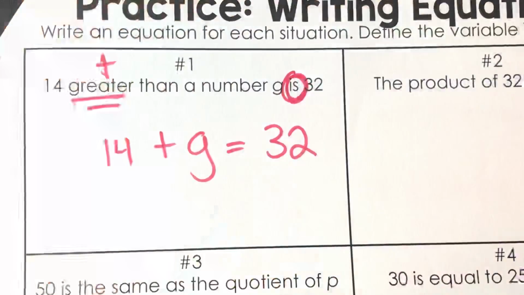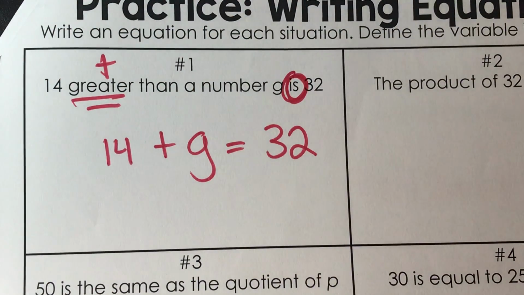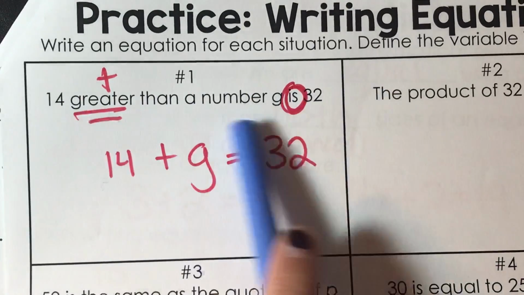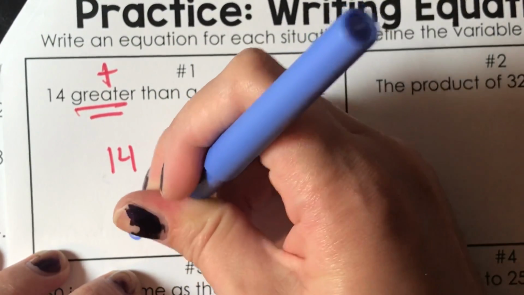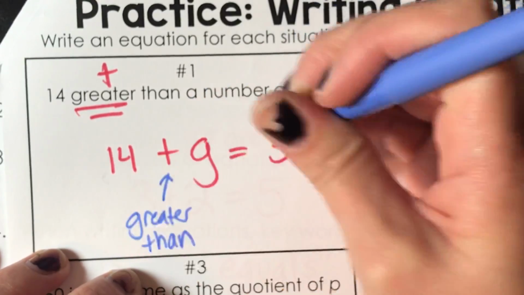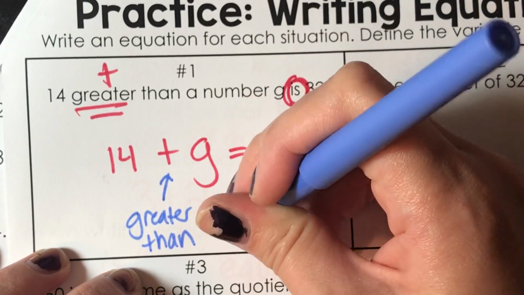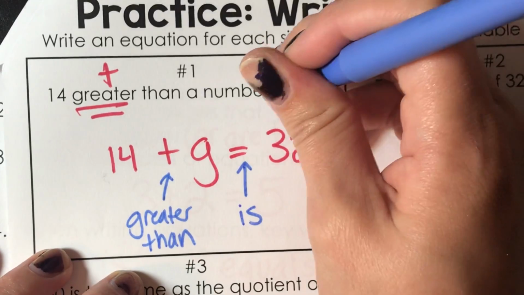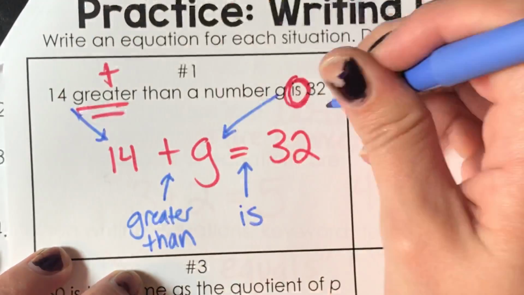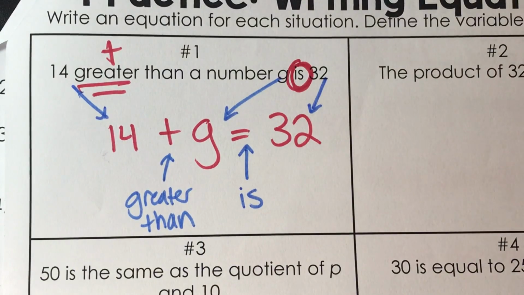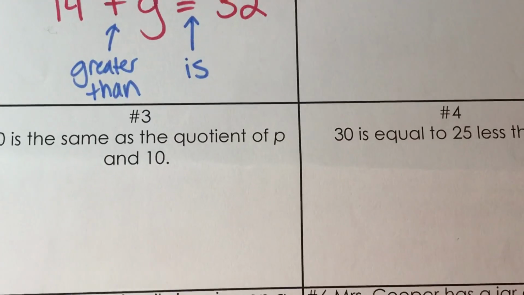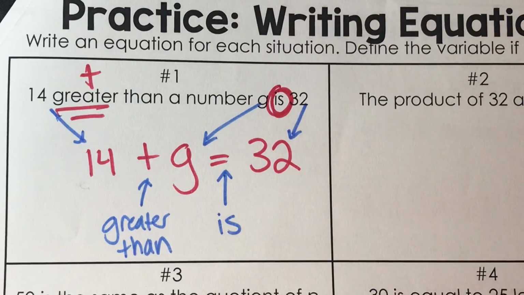So you won't have to do this for every problem, but essentially what you're doing is you're translating these words into a number sentence. This is greater than, this is is, then you have G, 14, and 32. You need all of your pieces to make your equation. You're going to move on to problems 2 through 6 and go ahead and get started on your group work.